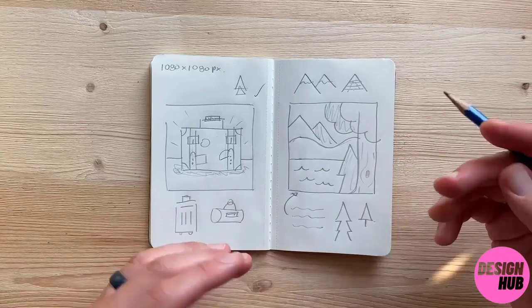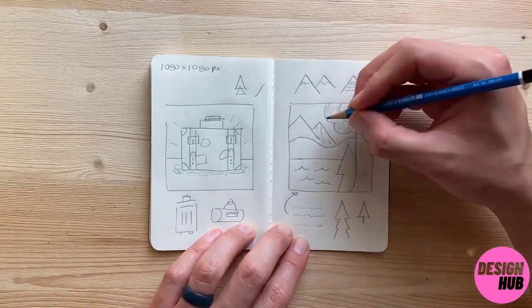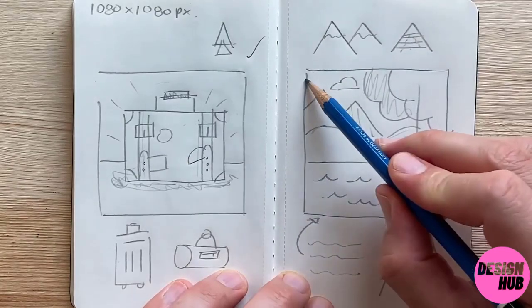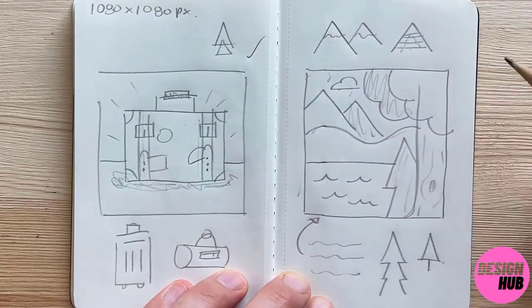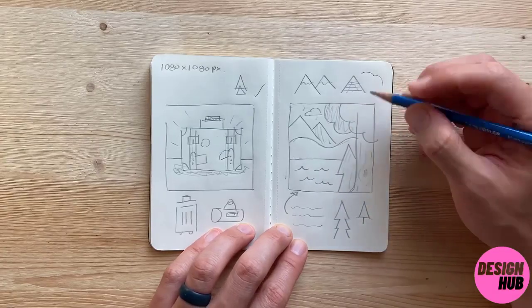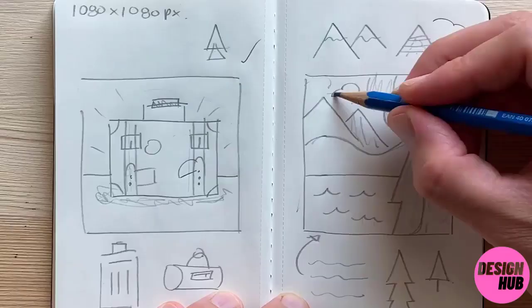And of course in the sky, we would need, obviously, some clouds. And maybe there's more clouds in the background. Maybe they bleed off the edge. Almost similar to the way we did our trees. Or maybe we could just keep it like that.